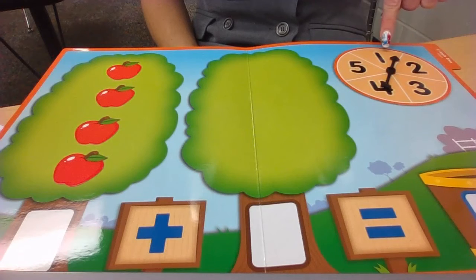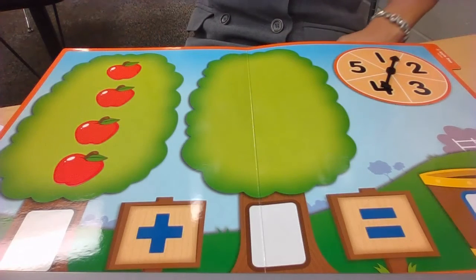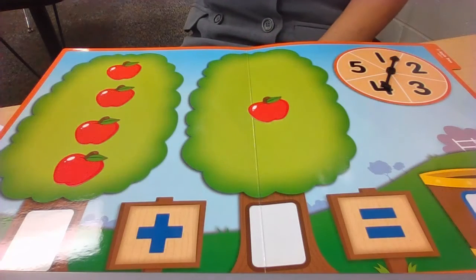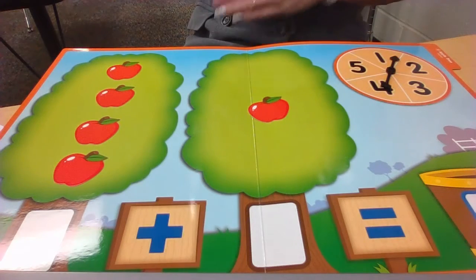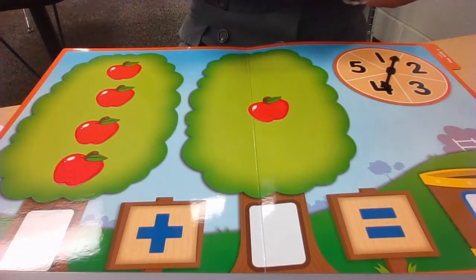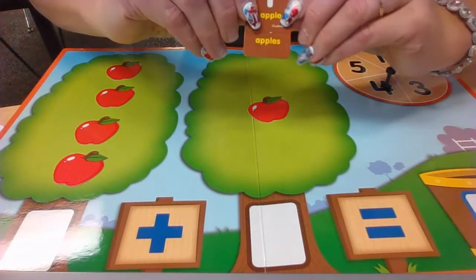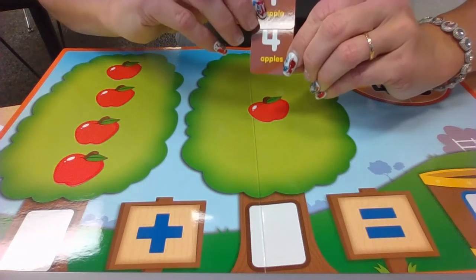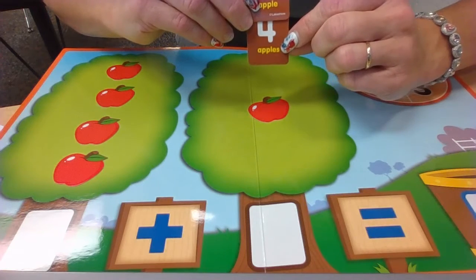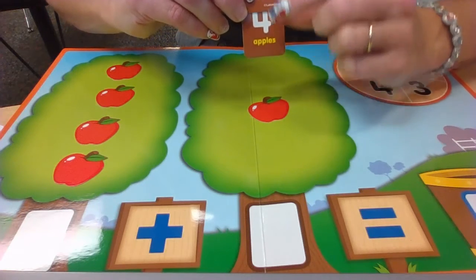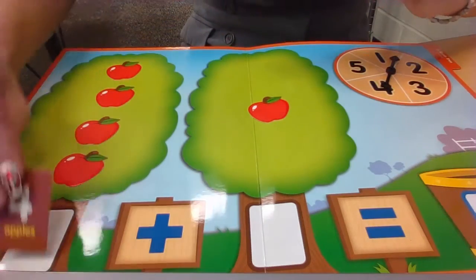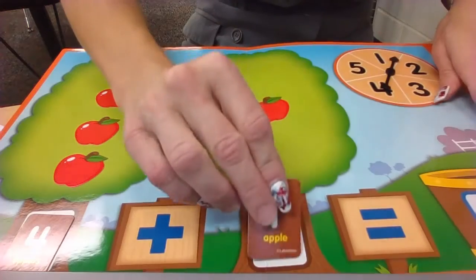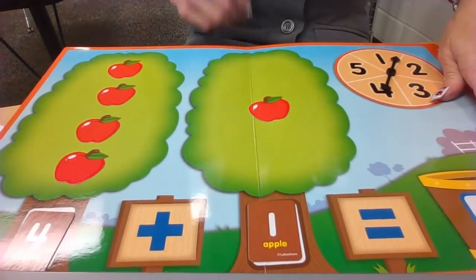Mason, what did you spin? A 1. So this is going to have a different total, isn't it? Yep, we've got 1 apple tree. So let's contrast these. Okay, this card says 1 apple. This one says 4 apples. See how that has an S? That's because 4 is more than 1, so it needs an S. This one doesn't need an S because there's only 1.